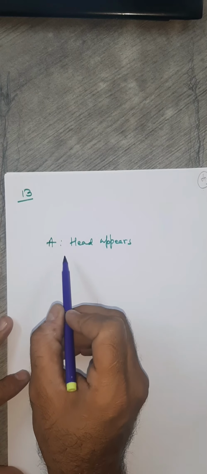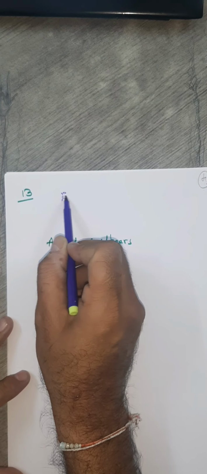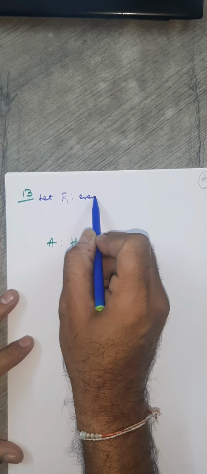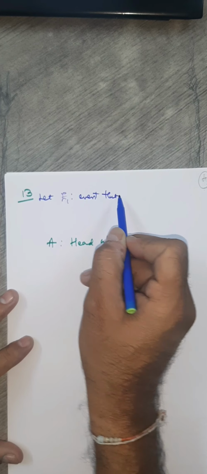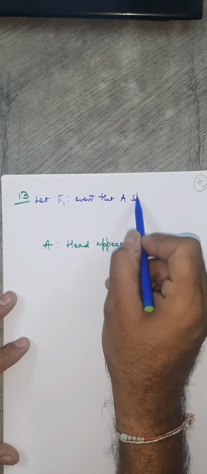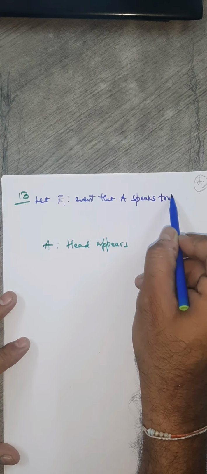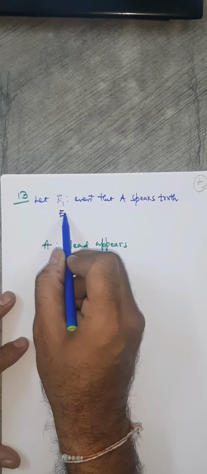Okay. Now we have here two connected events. One is E1. What is the definition of event E1? Let E1 be the event that A speaks truth. And what is E2?